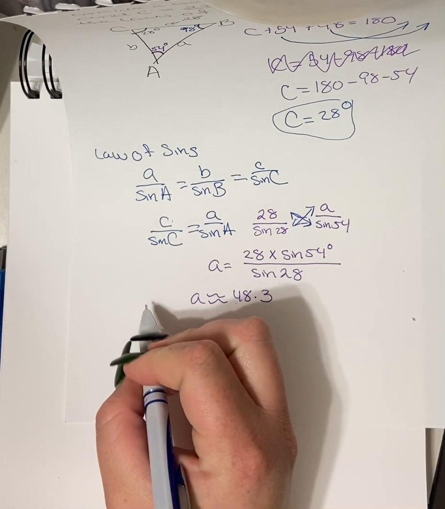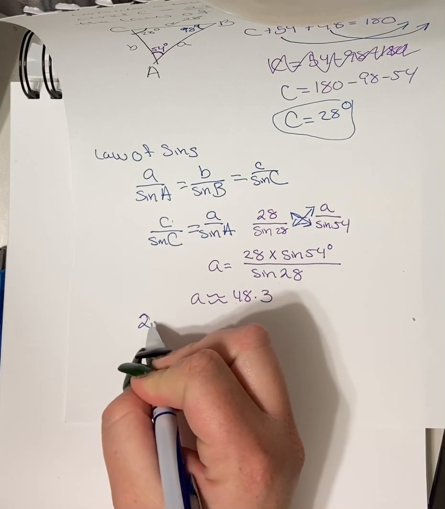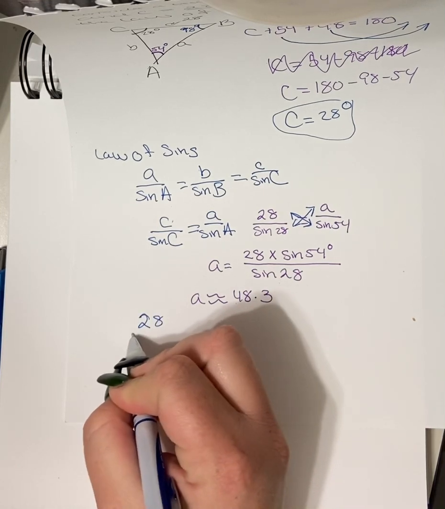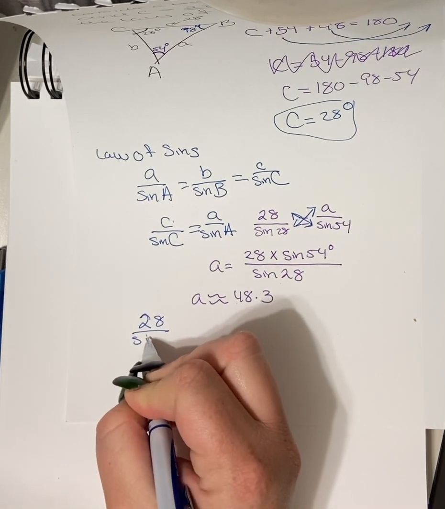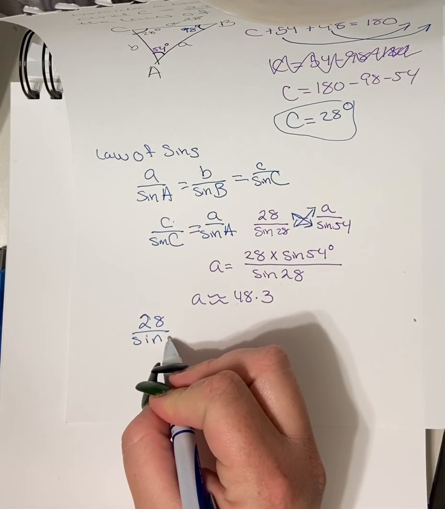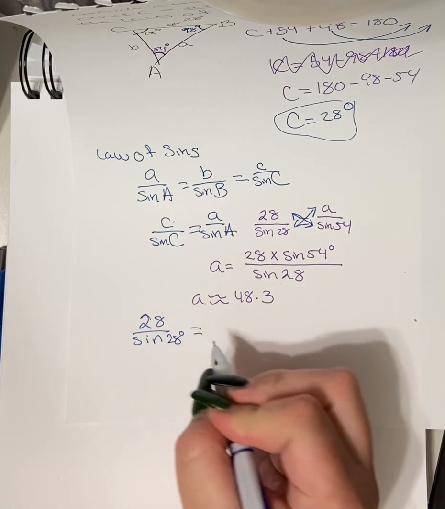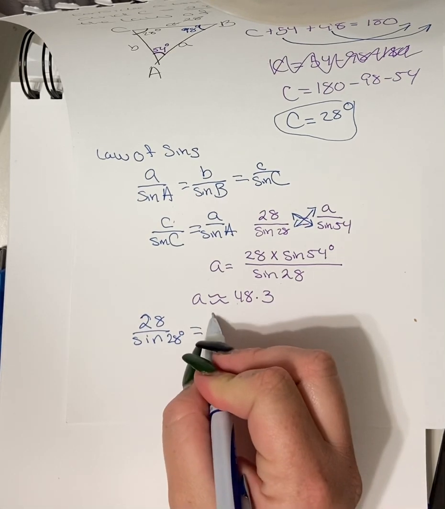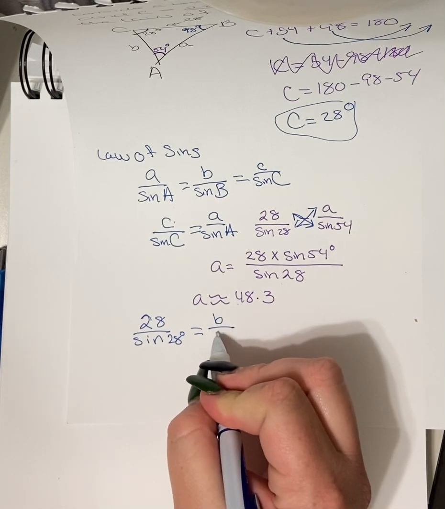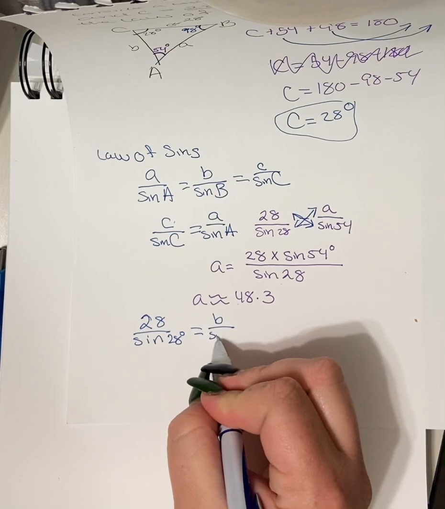So you're still going to do the C, so you're going to see C is 28. 28 over sin 28. And that's going to be equal to lowercase b over sin 98.